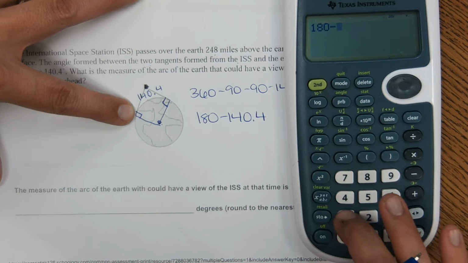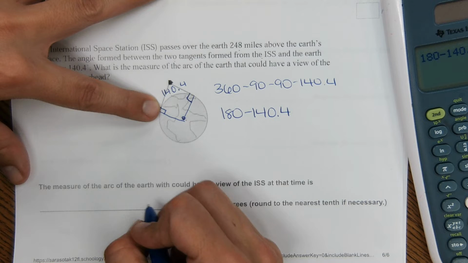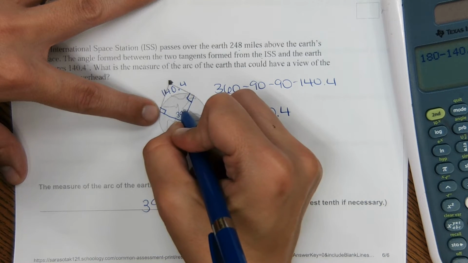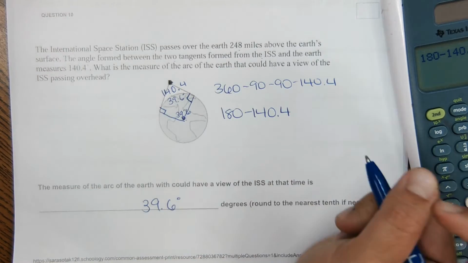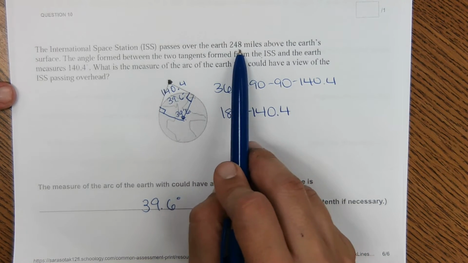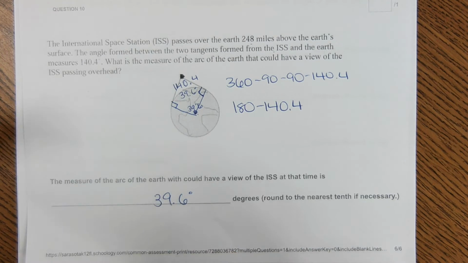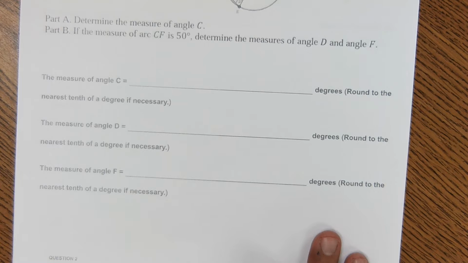180 minus 140.4 is 39.6, and that is our answer here. 39.6 degrees is this angle, and that would also be the angle of the arc right here. Okay. And then if you needed to find the measure of the arc, you could use this. I don't know if it's asking for the angle measure. The answer key said this though, so we'll leave it at that. Okay, next one.